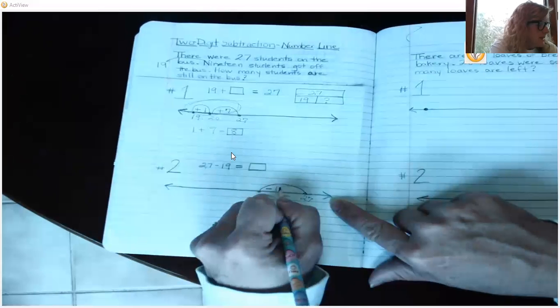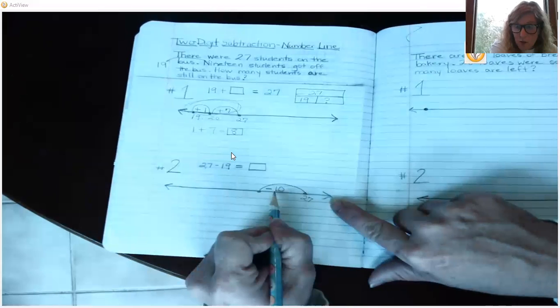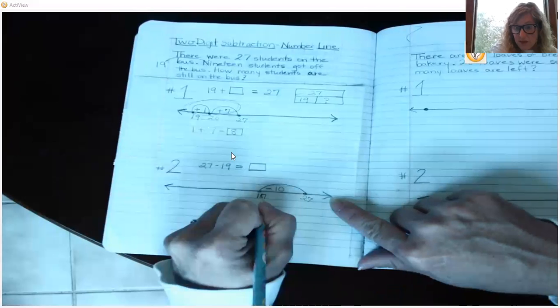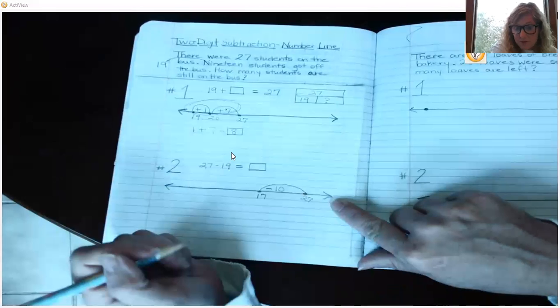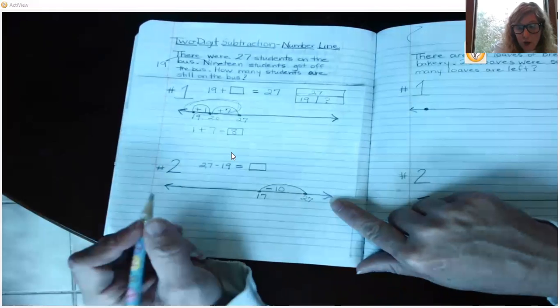So 27 minus 10 is equal to what? It is equal to 17. 17, right?